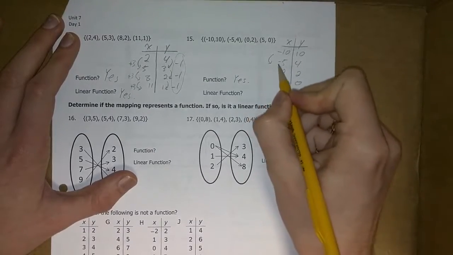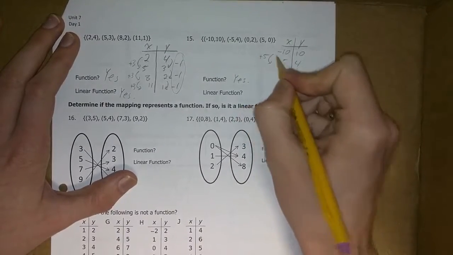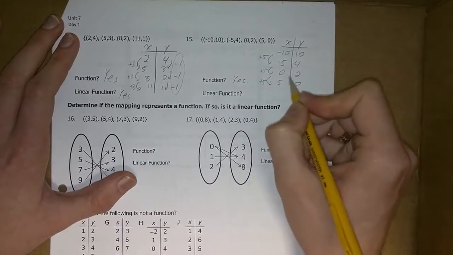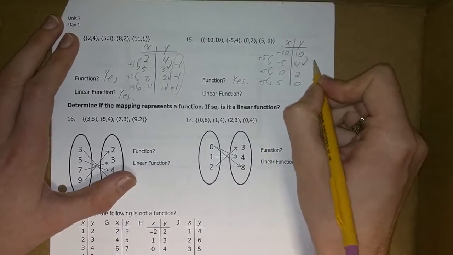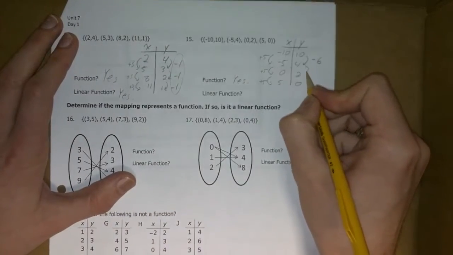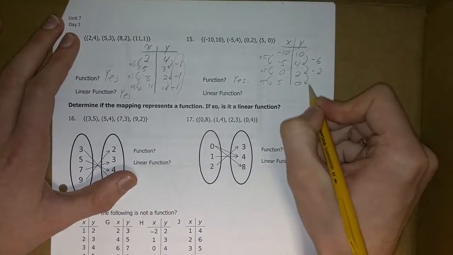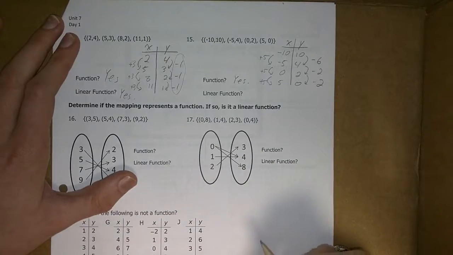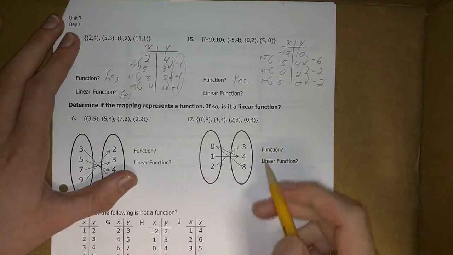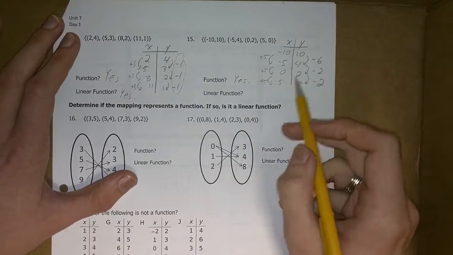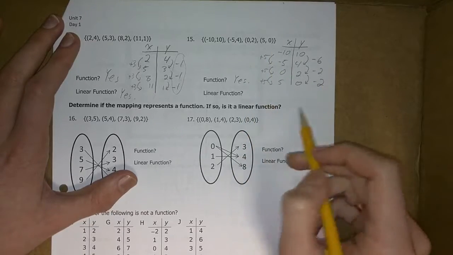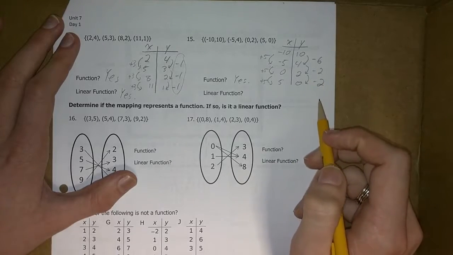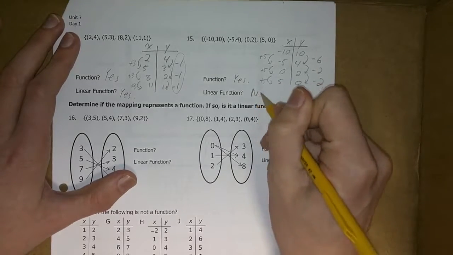Now we need to look at the change here to tell if it's linear. So this is going up by 5, up by 5, up by 5, and then over here we have minus 6, minus 2, minus 2. All right, so the x's differences are the same. So are the first differences in the y the same? No, they're not. So this one is not a linear function.